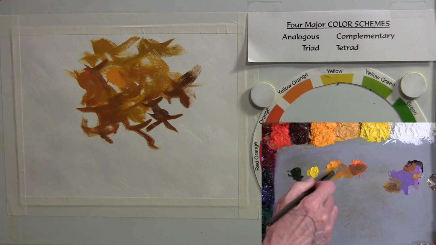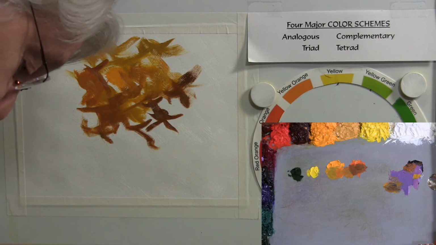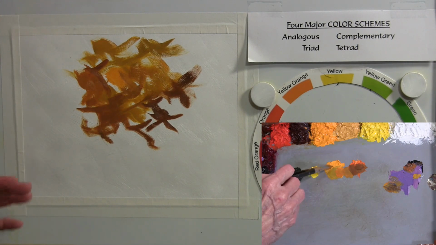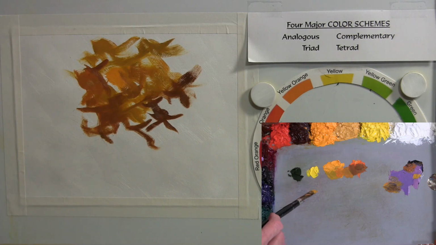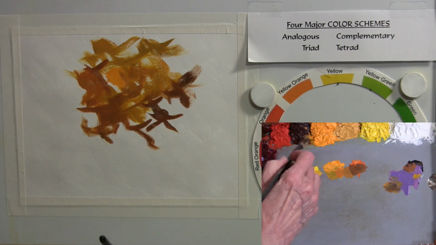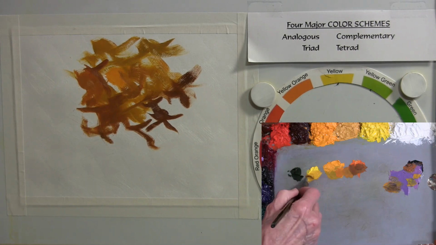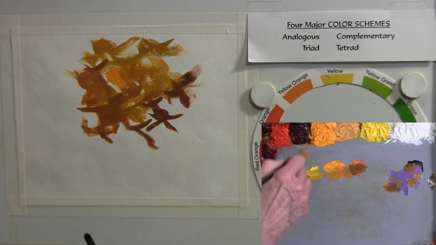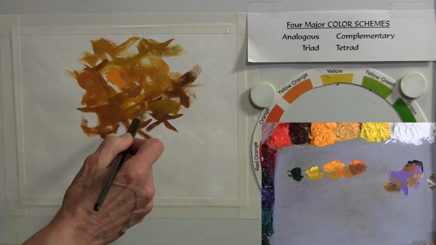Now I'm going to go over that red. They pull the color out of that. I'm going to go from the yellow-orange. See what I'm doing here? I'm just randomly mixing these colors to get that analogous color relationship. Now I want some yellow here, but I want that yellow low intensity. So here we go, low intensity yellow.